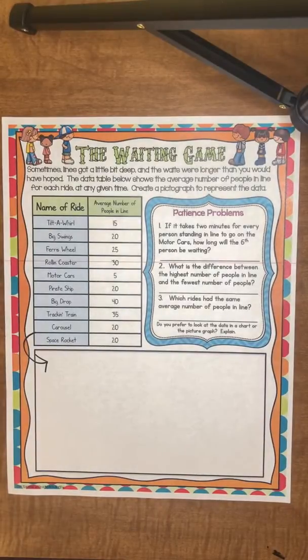It's Project Wednesday again. So we're going on to the next page in our packet, the waiting game. Sometimes lines got a little bit deep, and the waits were longer than you would have hoped. The data table below shows the average number of people in line for each ride. At any given time, create a pictograph to represent the data.